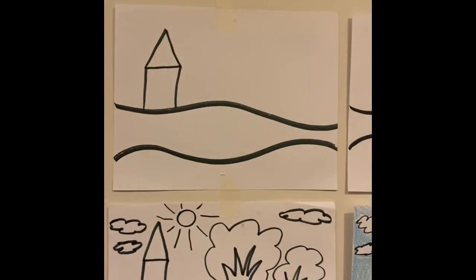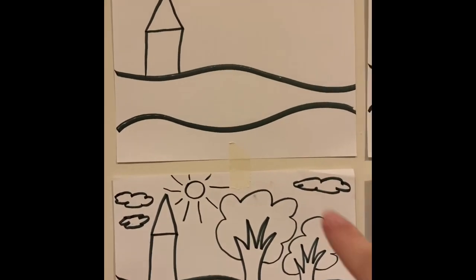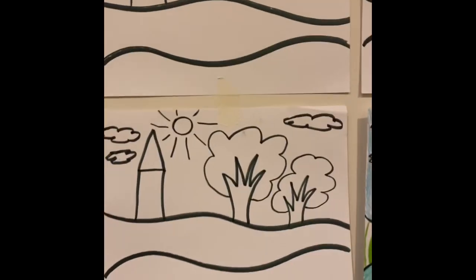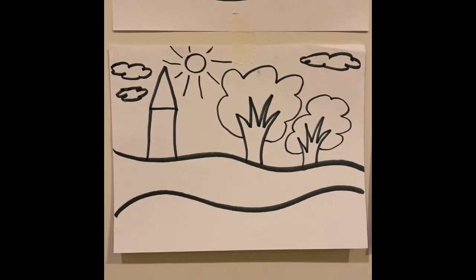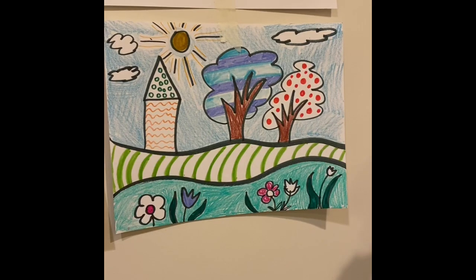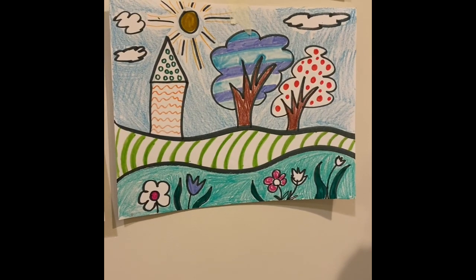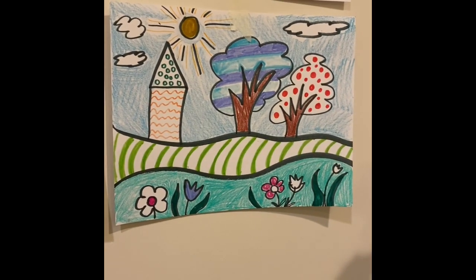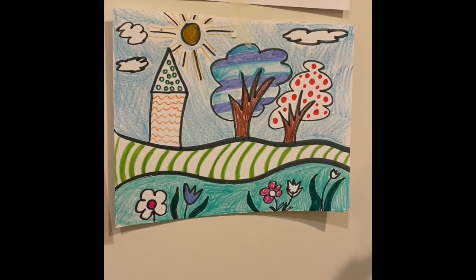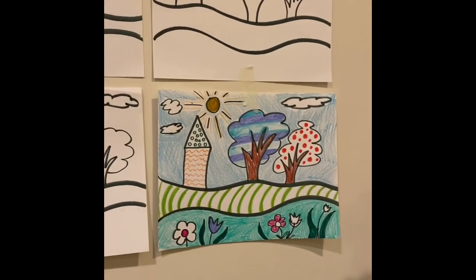I'm going to be posting all of these pictures in your assignment too, so you can always go back and look at them, but I wanted to show you the steps. So we start with this, add some trees, add some more details like the sun and clouds, and then we can add colors and patterns and all different types. We don't have to add color if we don't want to, okay? Some of you might not have things right with you that you can color with, but that's okay, all right? The point of this is pattern. And I also want to teach you something new, okay?